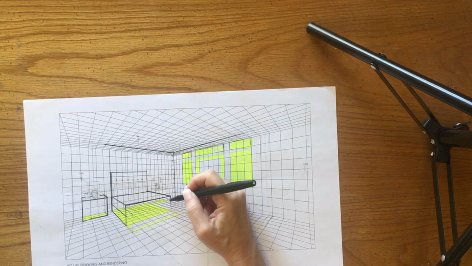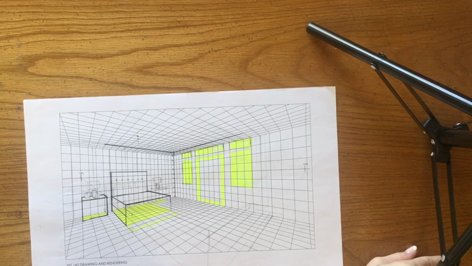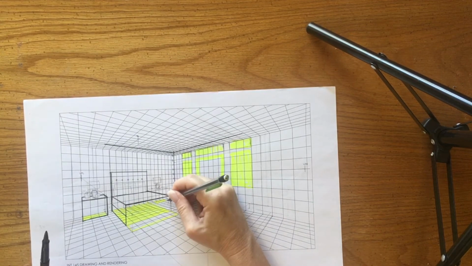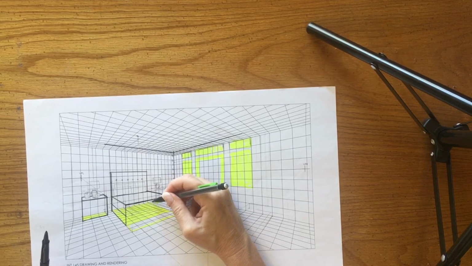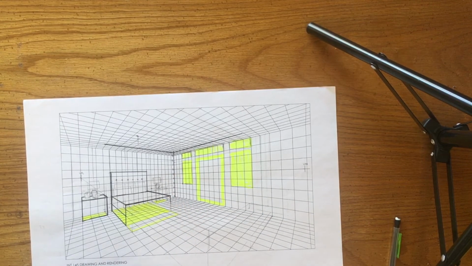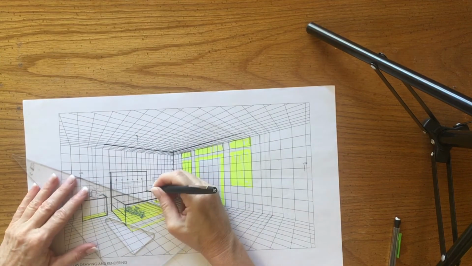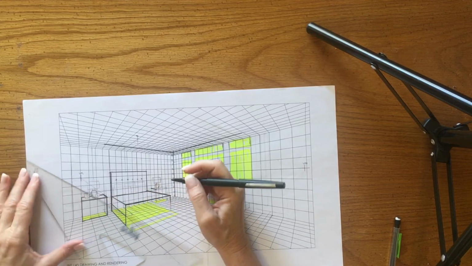So now I'm going to go ahead and fill in the nightstand. I drew vertical lines from the front corners of the nightstand. From the back corner of the nightstand, I went up 2 feet 6 inches. And now I'm going to repeat my steps, 2 feet 6 inches from the left vanishing point where it hits the vertical line.